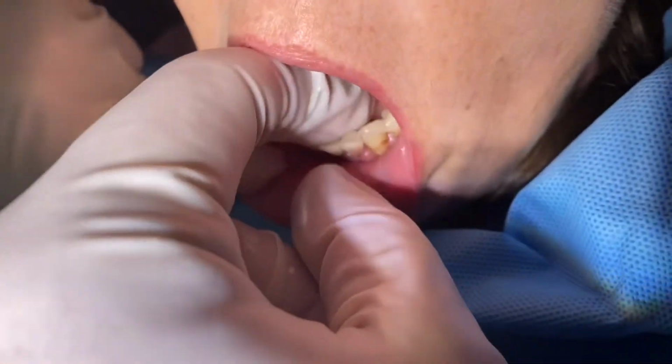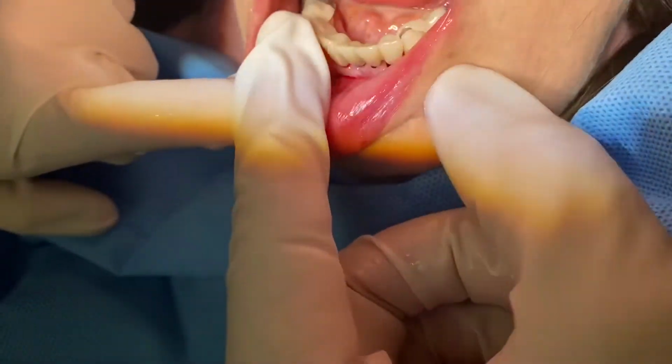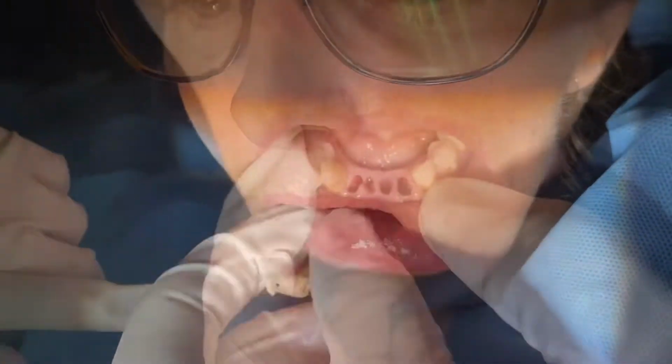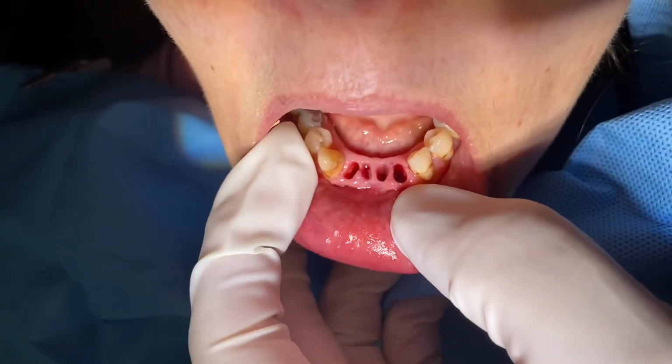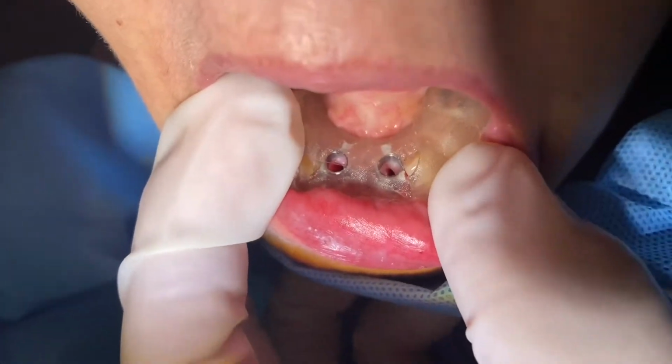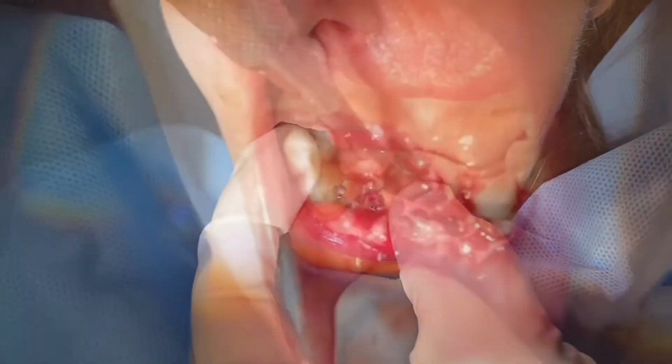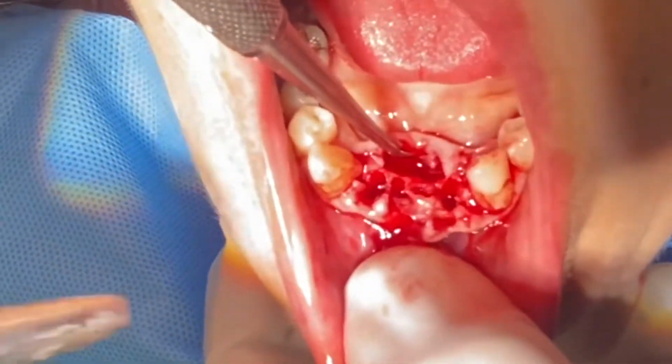So the extractions went uneventful, and the patient is just moderately sedated here. She's doing okay. This is not a big procedure for her. So when we're going through this, we can see that our goal is to get this cleaned up. So we'll go in, curette those areas, go back and place the implants.